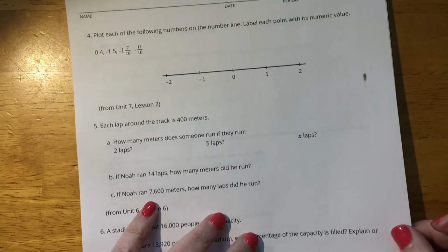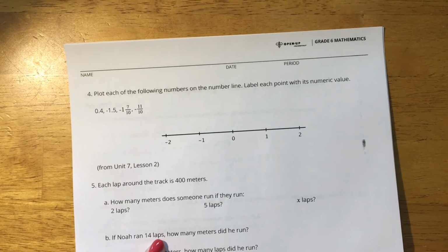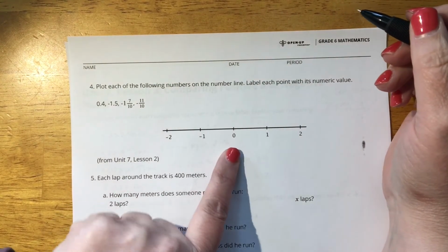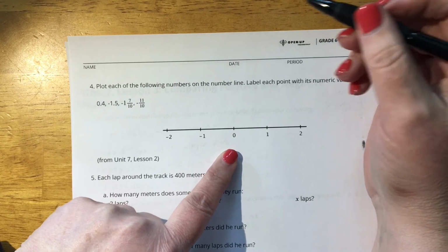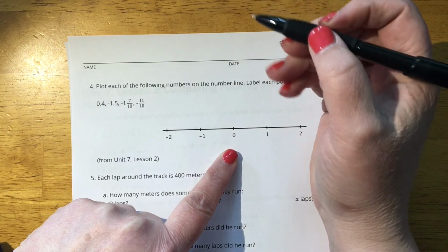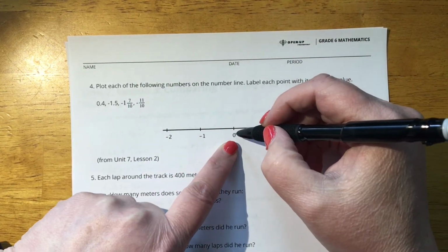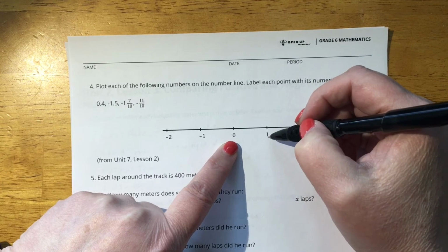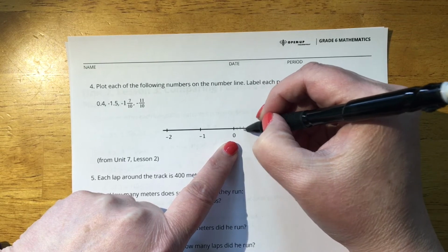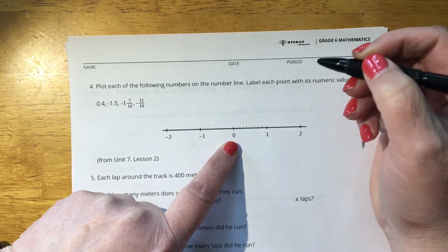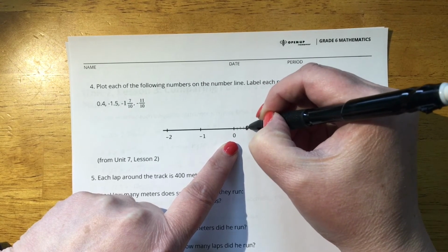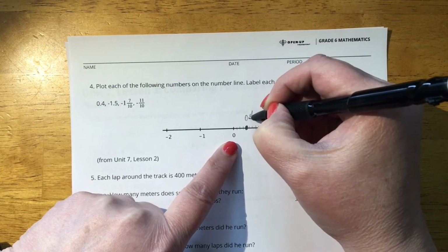Number 4. Plot each of the following numbers on the number line. Label each point with its numeric value. All right, here we go. We've got a number line that's been started for us. Let's go ahead and add these numbers in. 0.4 or 4/10. 4/10 is positive, so it's going to be bigger than 0, but it's not going to be quite as big as 1. 4/10. Well, if I'm putting tenths in here, 1, 2, 3, 4, 5, 6, 7, 8, 9, 10 tenths. 4/10 would be 1, 2, 3, 4. So there's 4/10 right there, 0.4.